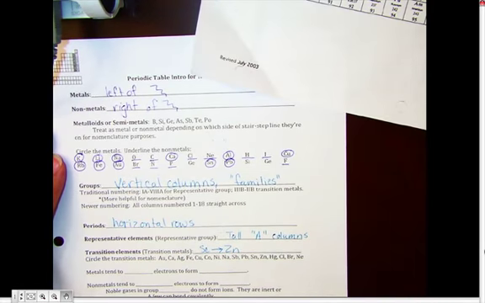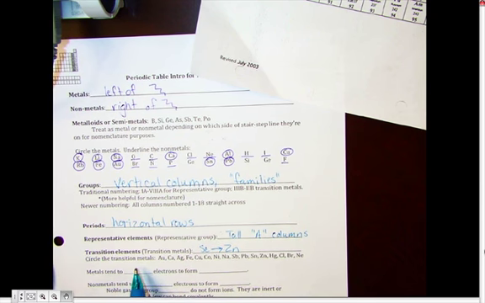Okay, so pause your recording and take a minute, circle the transition metals. All the ones on your list that are transition metals, take a minute and circle those, and then turn the recording back on and we'll go over it together.